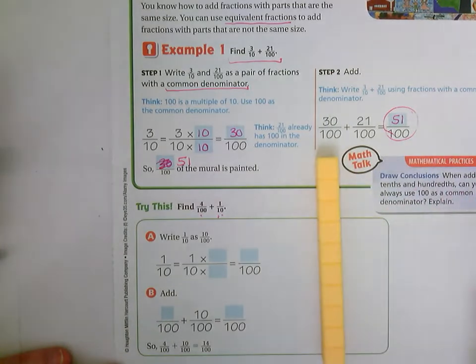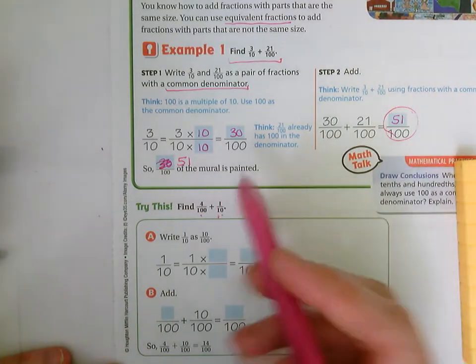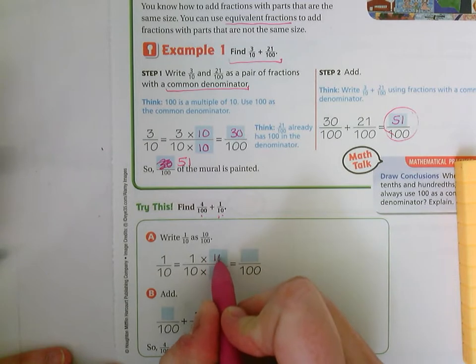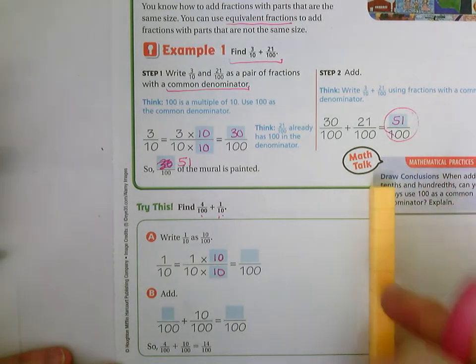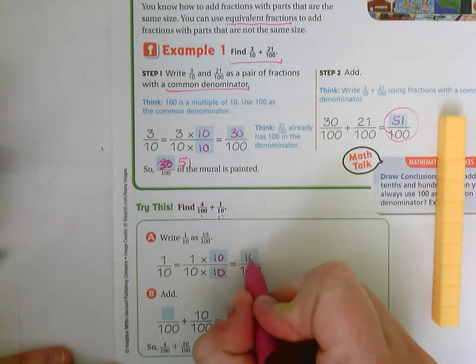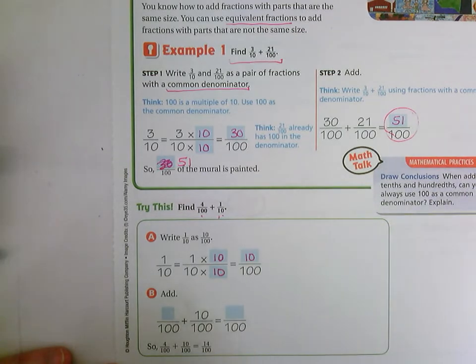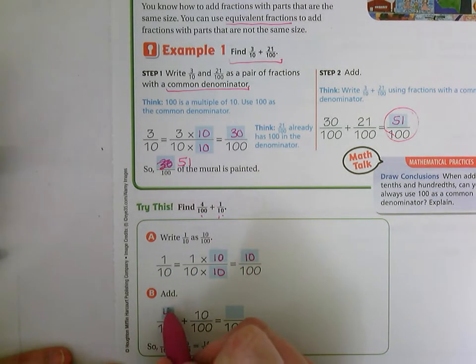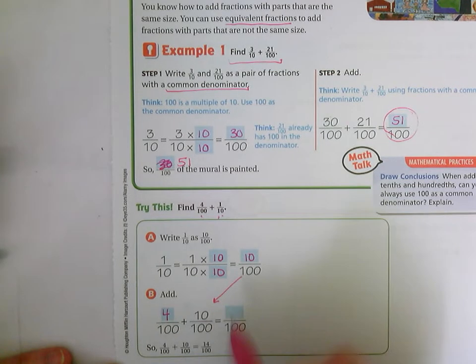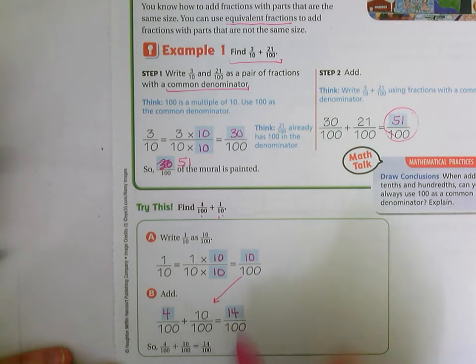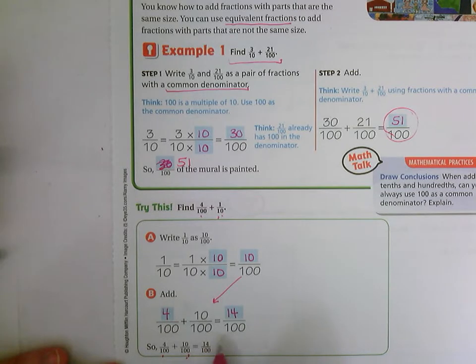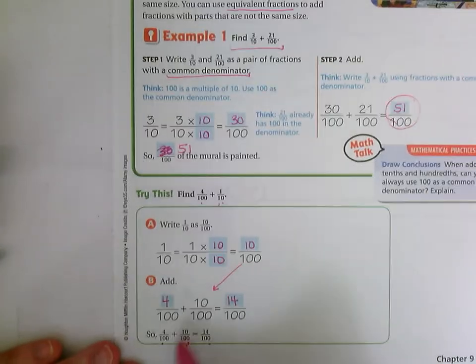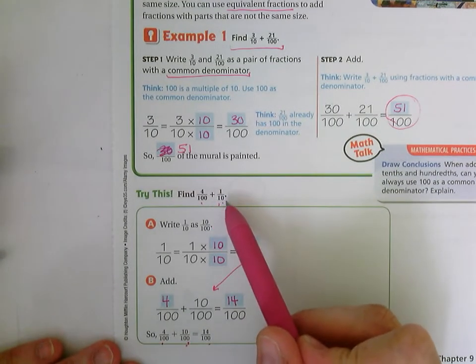Okay, here's 1/10. How many hundredths is that? I'm going to multiply them both by 10. 10 times 10 is my 100ths, and if I broke this up, I would have 10/100. So I can add my 4/100 plus my 10/100 that I got up here, and I would have 14/100. So 4/100 plus 10 hundredths equals 14/100.